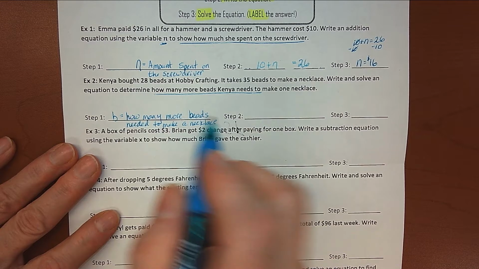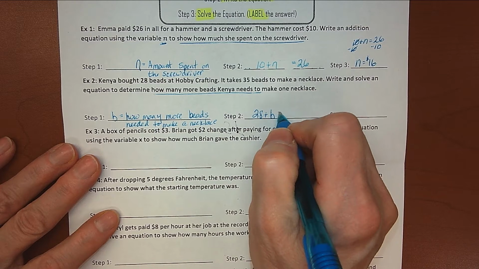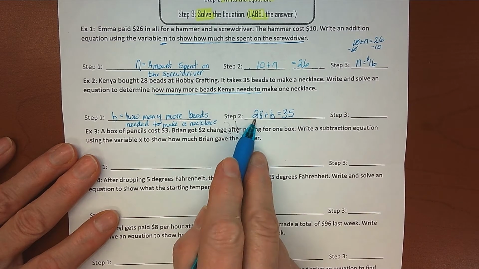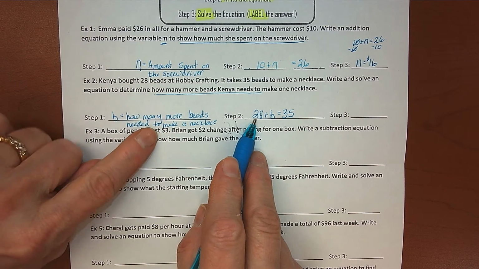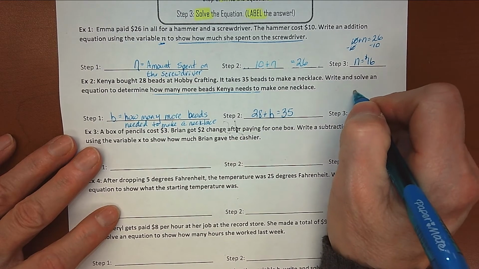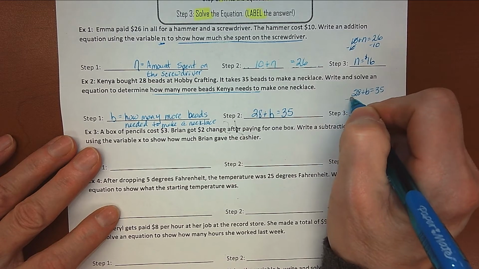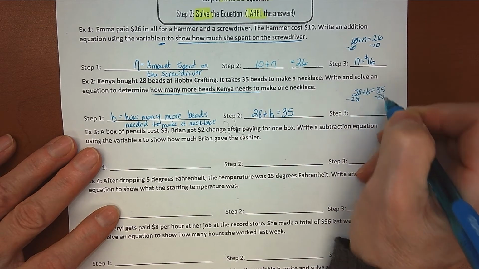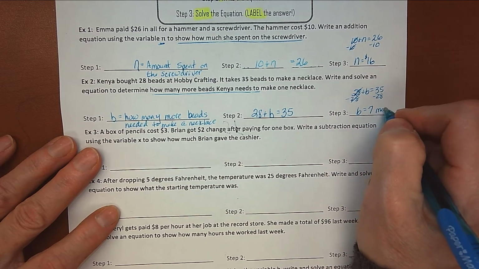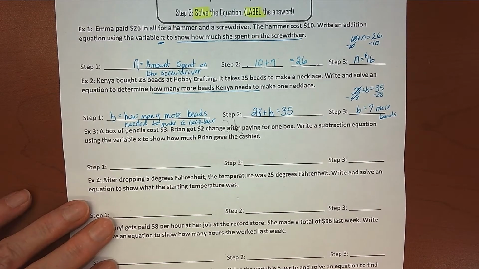So we know we've got 28. We have to add in some number of beads, and that will give us 35 because that's how many beads it'll take to make one necklace. So 28 beads that we have plus some number that we don't know will give us 35 to make a necklace. Solving our equation, 28 plus b equals 35. Subtracting 28 from both sides, b is going to equal 7 more beads. So we need 7 more beads to be able to make a necklace in that situation.